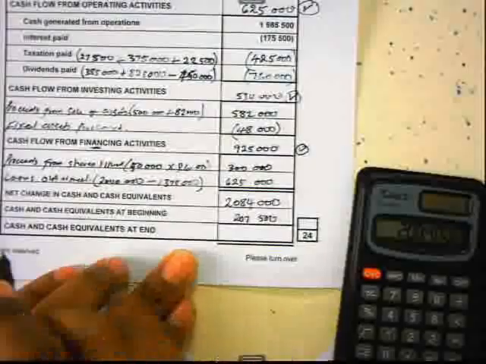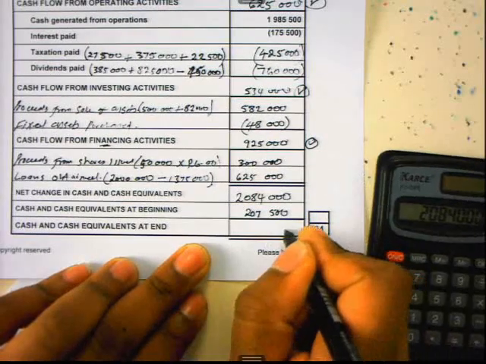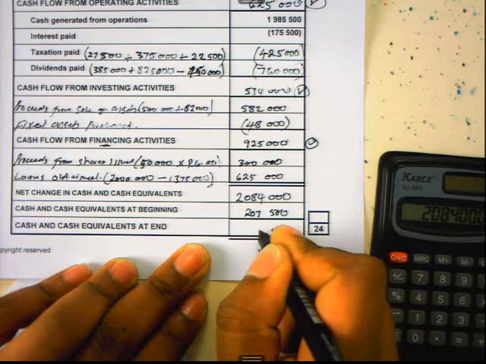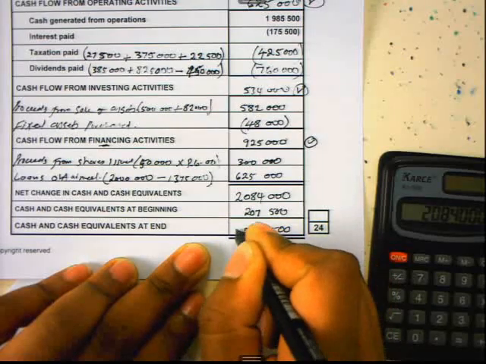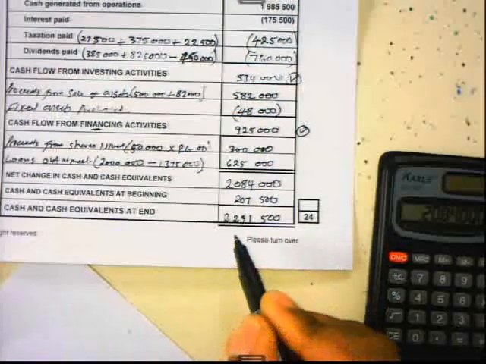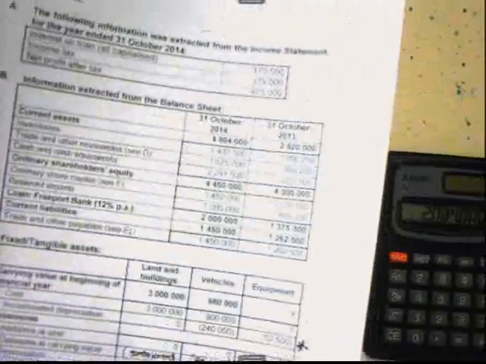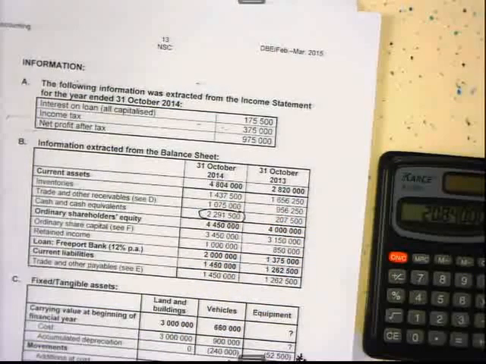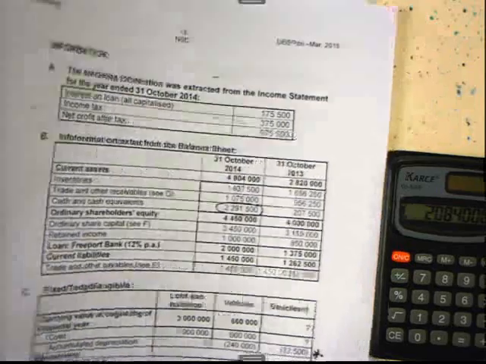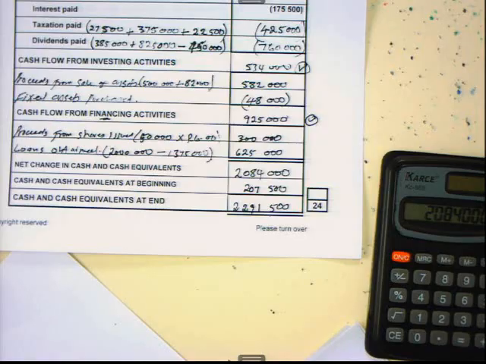I must add the two together to get my cash and cash equivalents at the end, which is 2,291,500. Can I check whether this amount is correct? When I go to my cash and cash equivalents at the end of the year, it says I must have 2,291,500. I compare this with my amount, and it means my solution is correct.